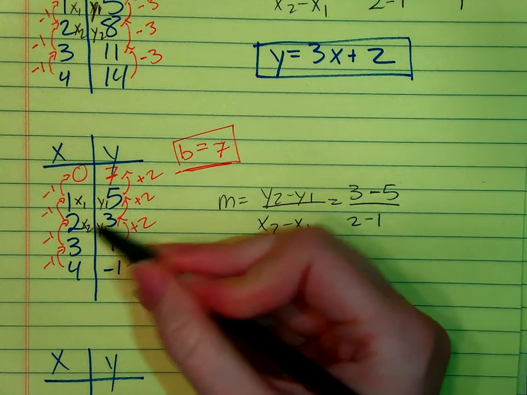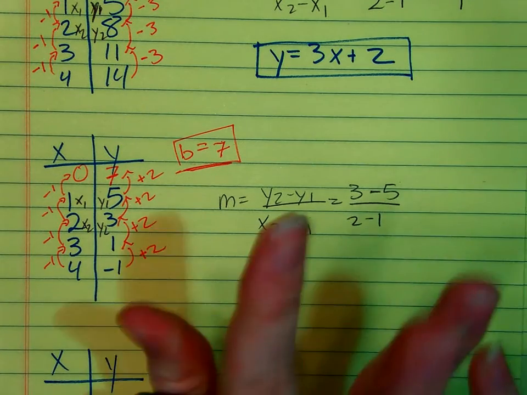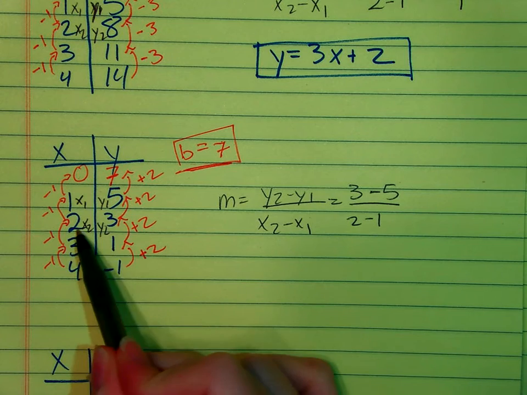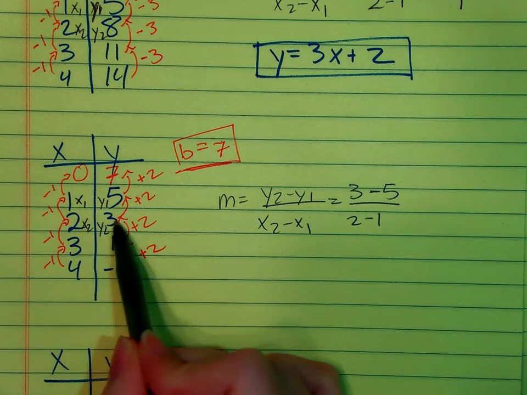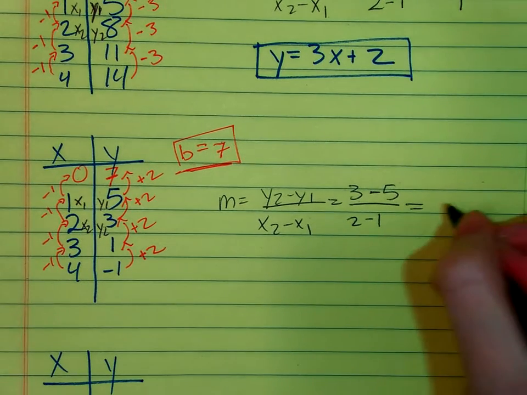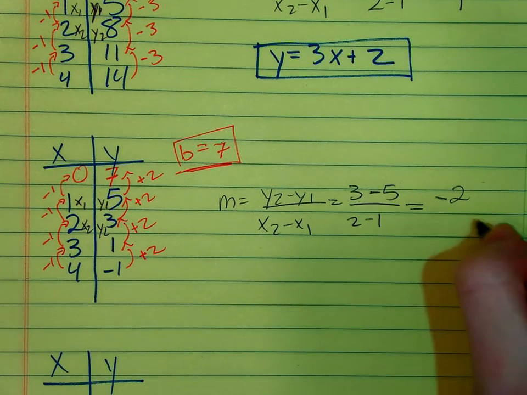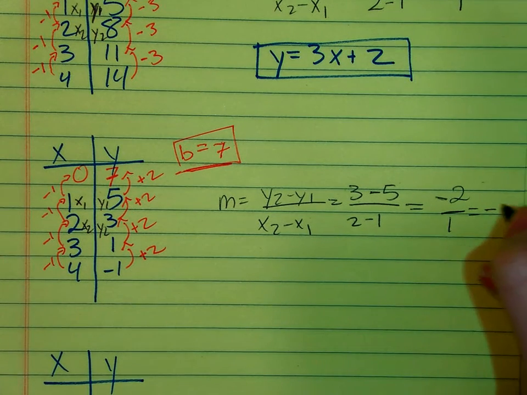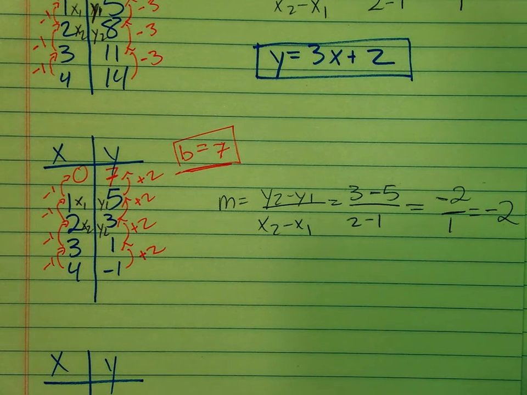Again, the order is important. It's not about which number is bigger or anything like that. It's that I picked that these numbers go first because I called them x2, y2. They better go first here. 3 minus 5 gives me negative 2. 2 minus 1 gives me 1. Negative 2 divided by 1 is just negative 2.